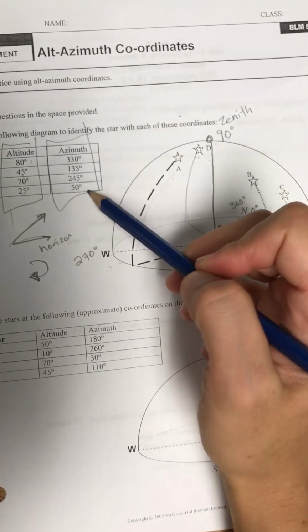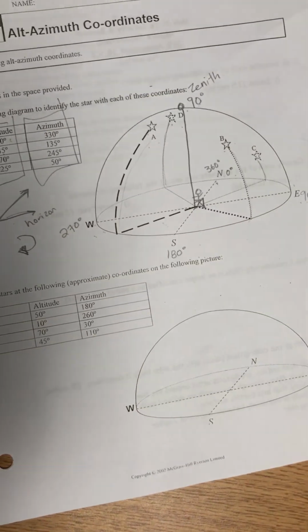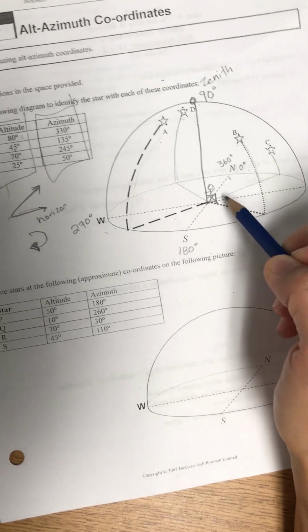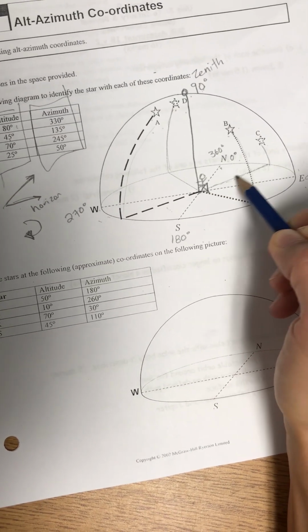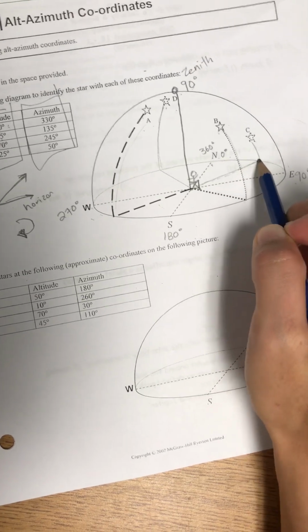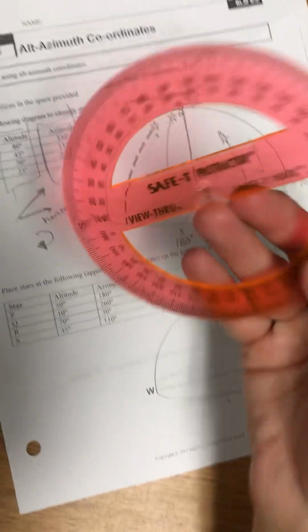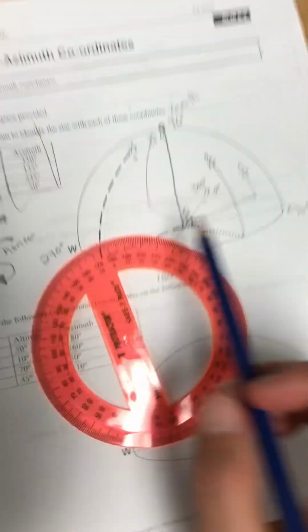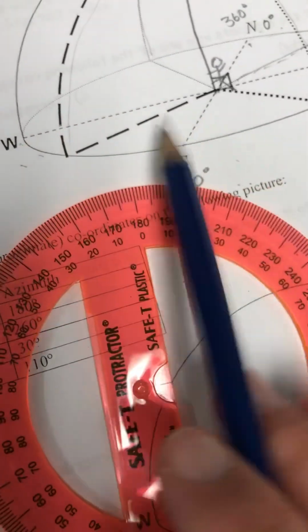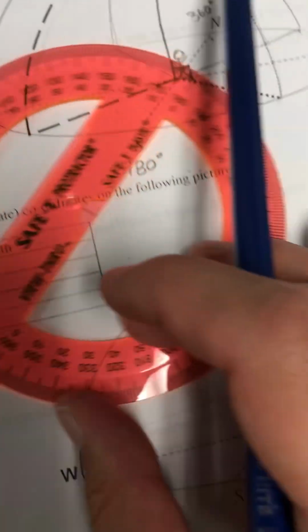So let's check our azimuth coordinates. Let's figure out which one C is. It's about halfway between 0 and 90. And using our protractor, in case we ever had to actually look, if there was no solution here, we would keep our 0 at north.